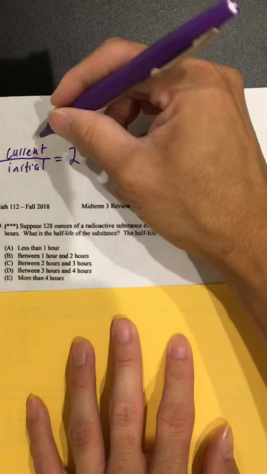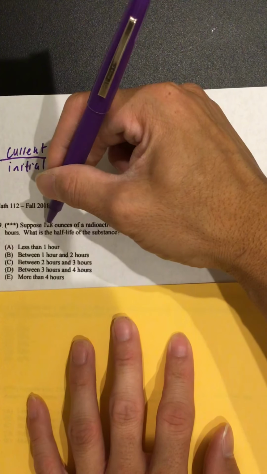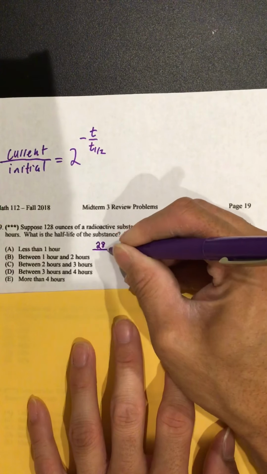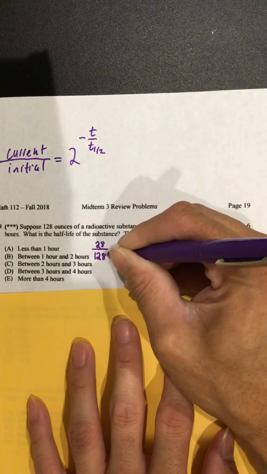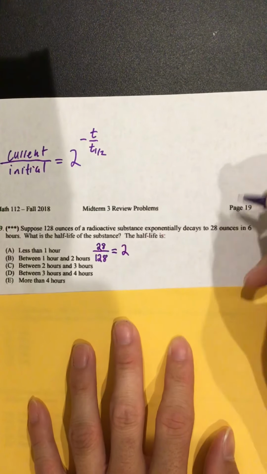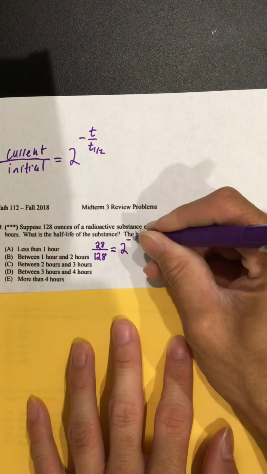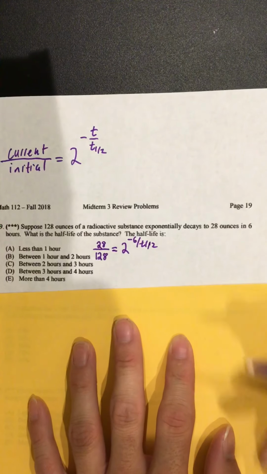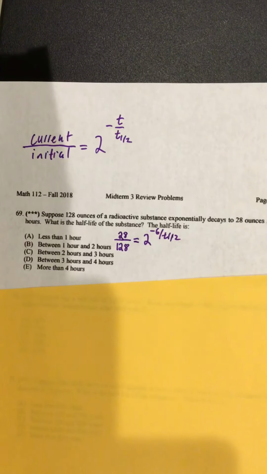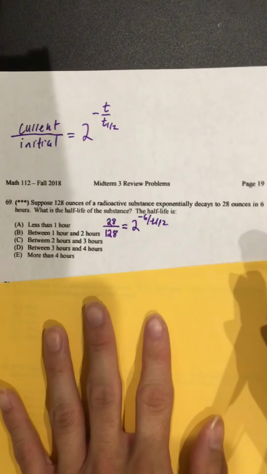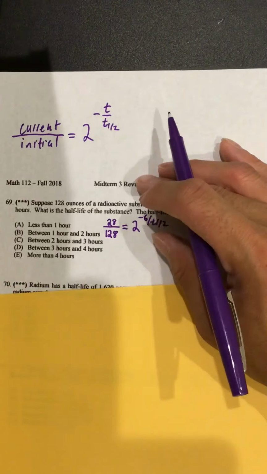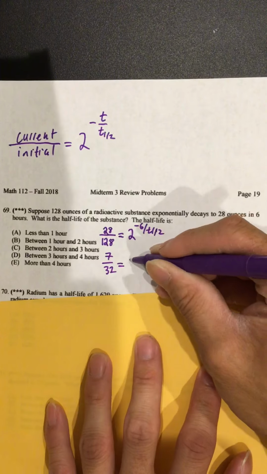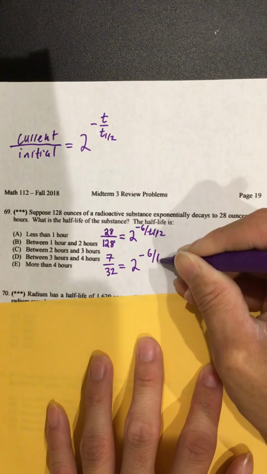So if it decays to 28, that means we currently have 28, and that means we start with 128. So we can write 28 divided by 128 equals 2 to the, so they tell us 6 hours, so 2 to the negative 6 divided by t sub 1/2. And now we can proceed to solve for t sub 1/2. And well, actually this will reduce down to 7 over 32 equals 2 to the negative 6 divided by t sub 1/2.